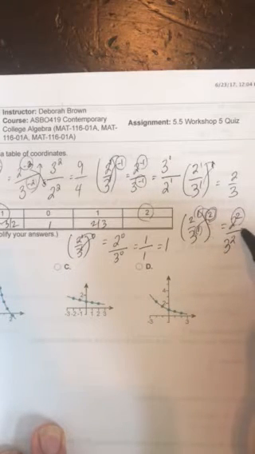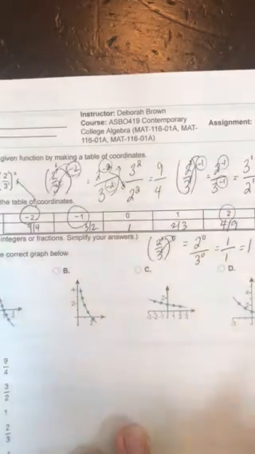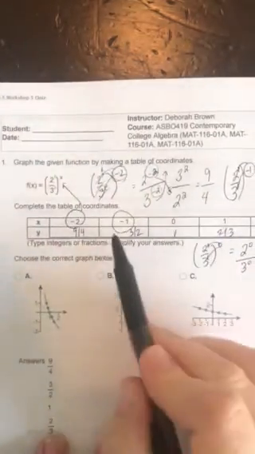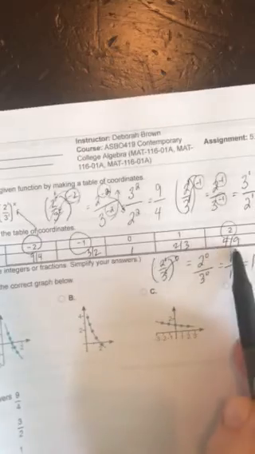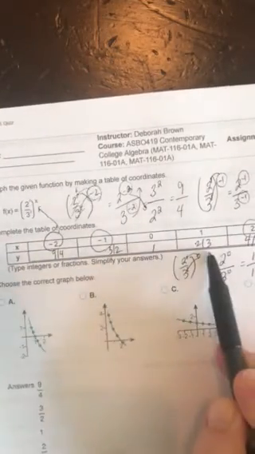So that's 2 times 2 is 4, and 3 times 3 is 9. So we get 4/9. If you notice, this is 9/4, and this is 4/9. This is 3/2, this is 2/3.